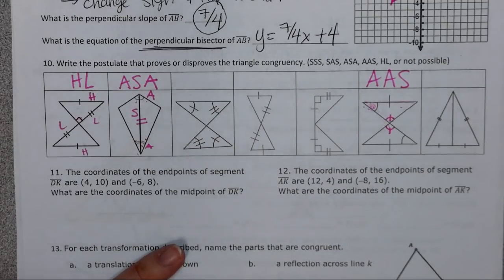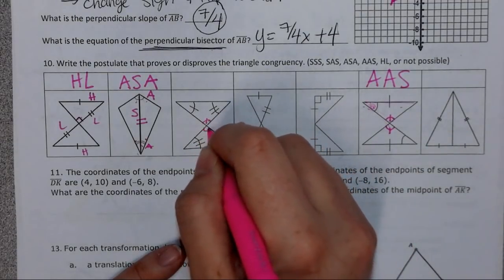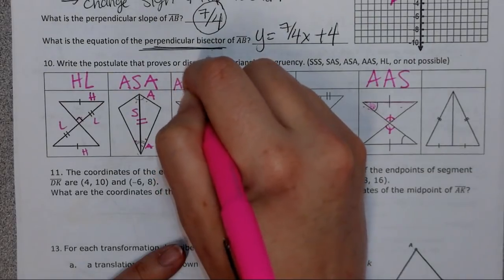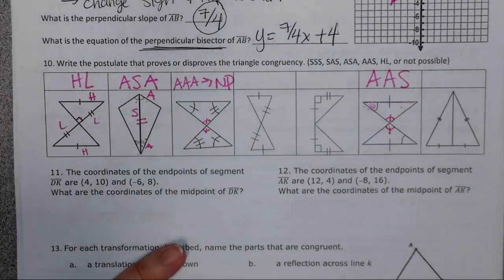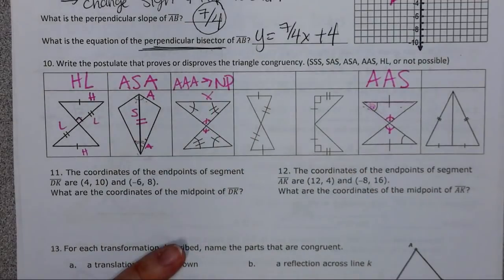All right. For this one, we have a pair of vertical angles, but that's angle, angle, angle, which is not possible. This does not prove congruence.